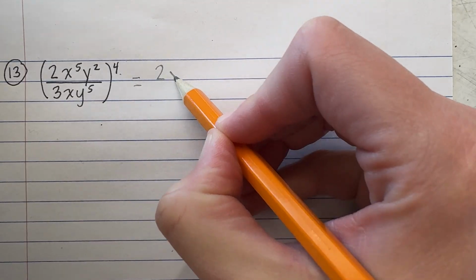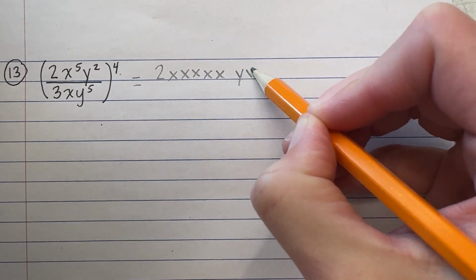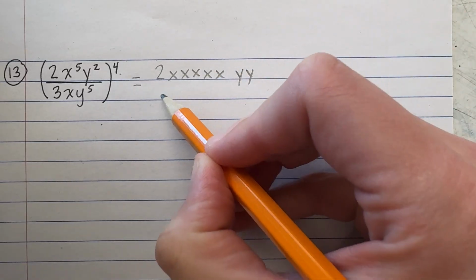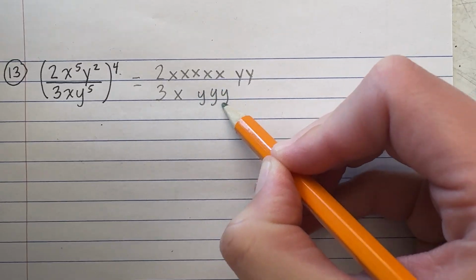So I'm going to write out what I have, and then there's 2y's, and I just like to leave a little space. I don't know, it just makes it easier to see, right? And then I have 1x here and then 5y's.